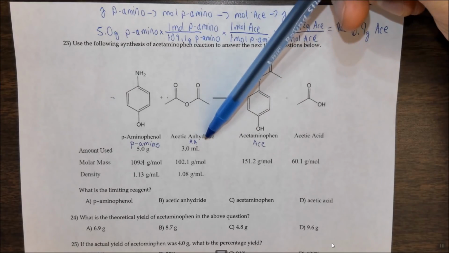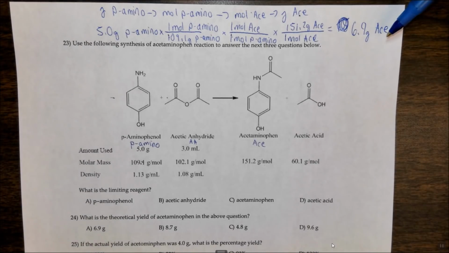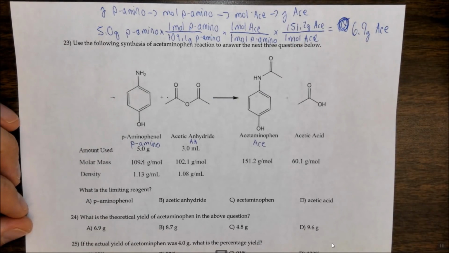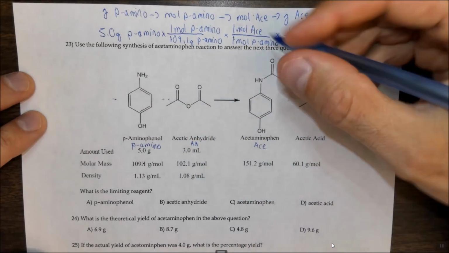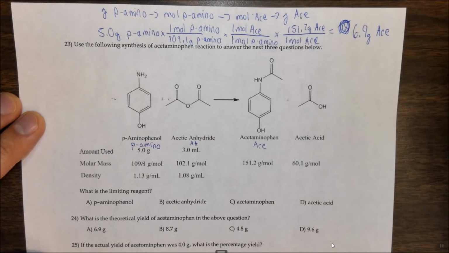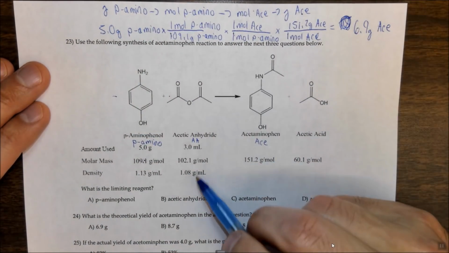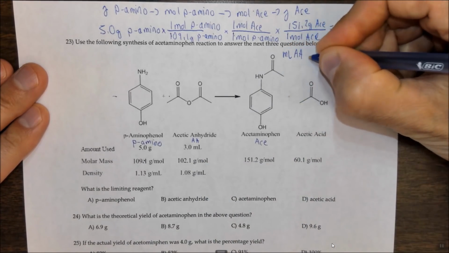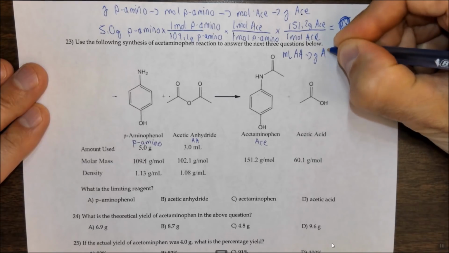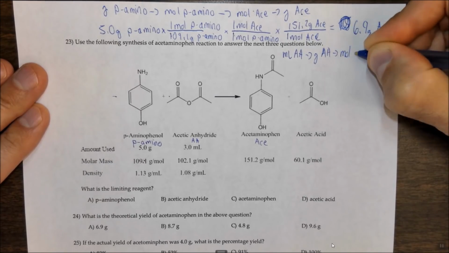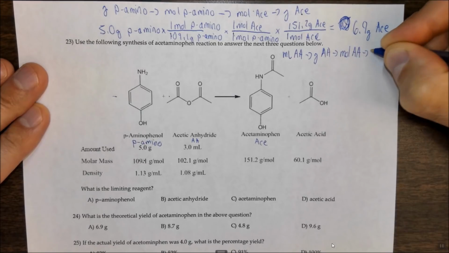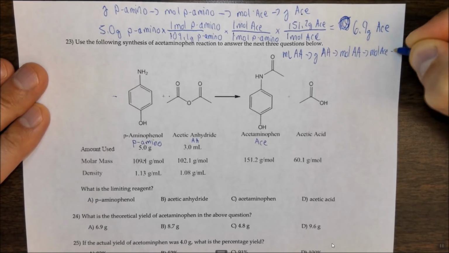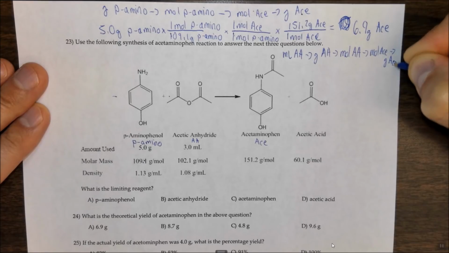Now we need to figure out how much we can make if we use all of our acetic anhydride. If it's less than this, we can't make this much acetaminophen because we'll run out of acetic anhydride. So in the case of acetic anhydride, I'm going to write the step process over here, and then use this little space here to write the dimensional analysis. In the case of acetic anhydride, I'm given milliliters. So I have to first convert the milliliters of acetic anhydride to grams of acetic anhydride, then to moles of acetic anhydride, then to moles of acetaminophen, and then finally to grams of acetaminophen.